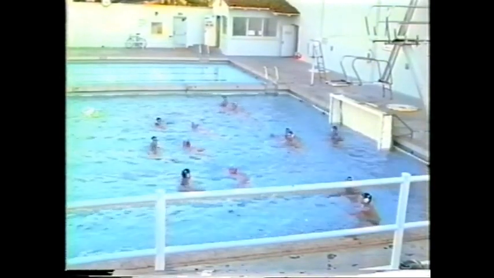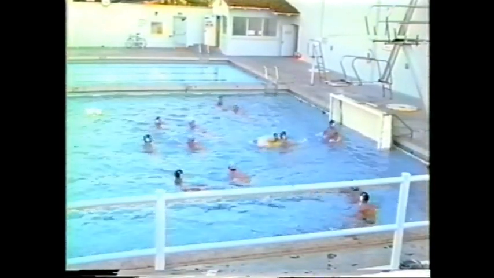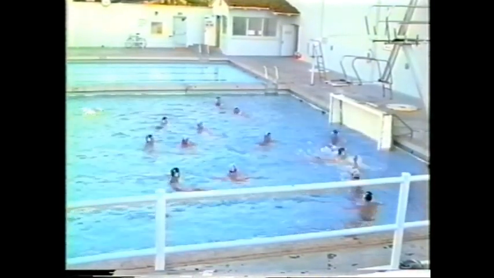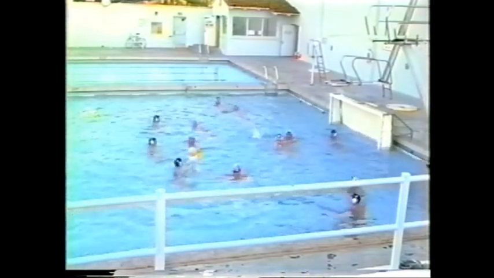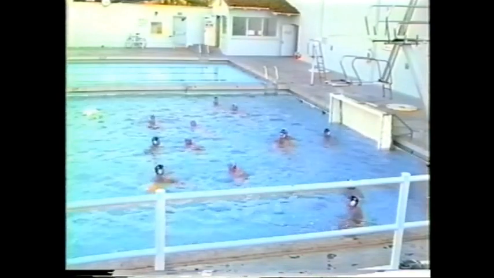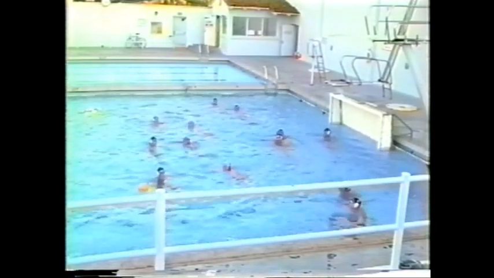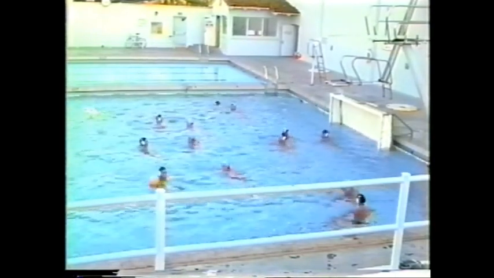Okay, with the strong 2-meter man, we're over the top for the shot. And the sweep with a good block, and he rebounds it and puts it in the cage. And again, the only point we're making here, we're just going to walk through these things, is that in a 3-3, you're really looking for your 2-meter man to do some scoring.